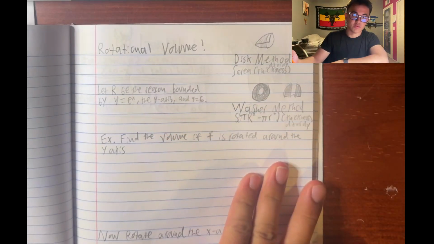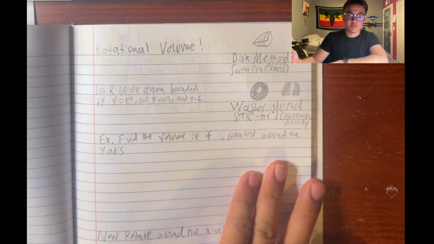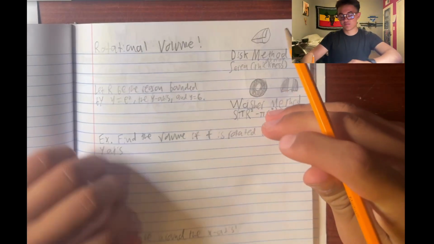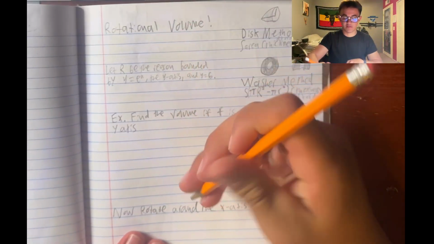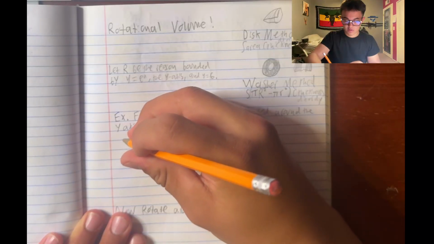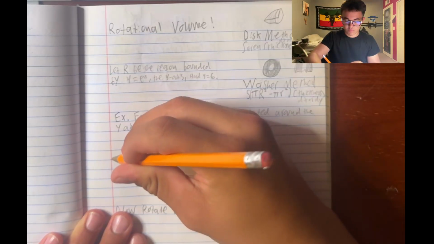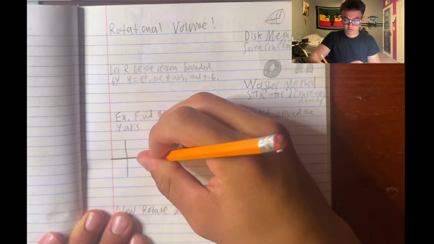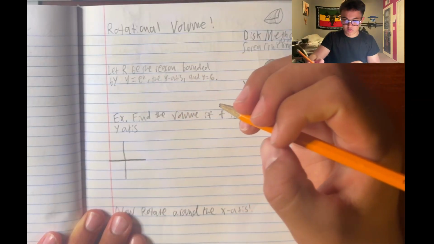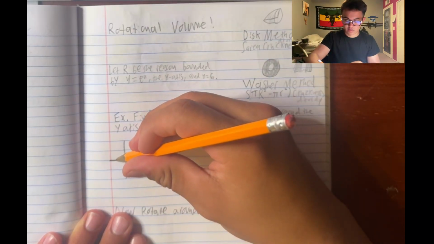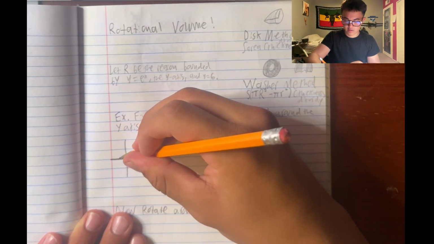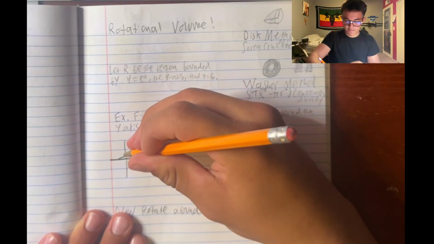So for our example, let R be the region bounded by y equals e to the x, the y-axis, and y equals 6. So we're going to draw a little bit of a diagram. So e to the x looks something like that.